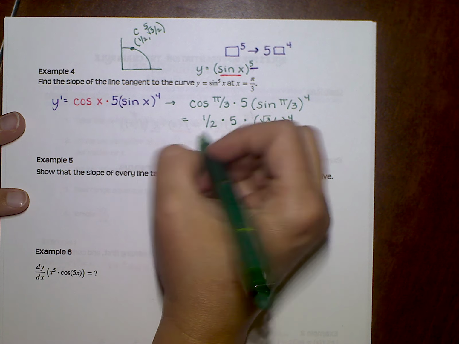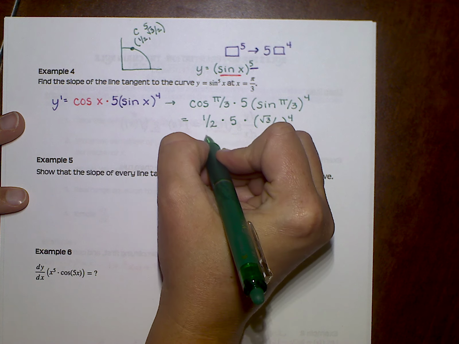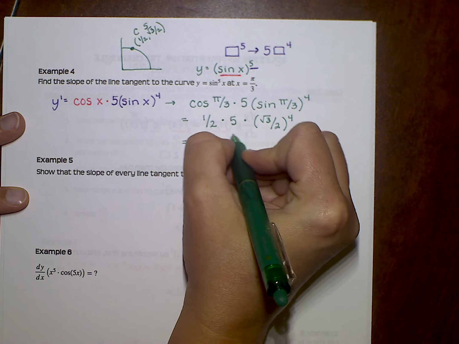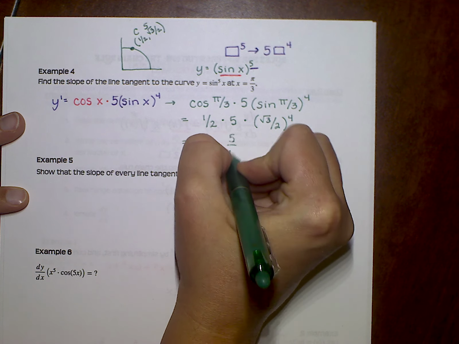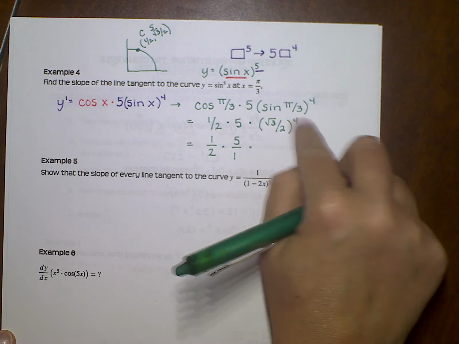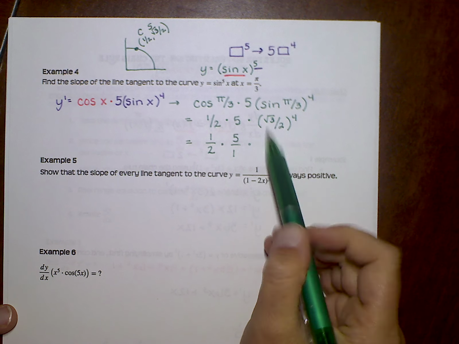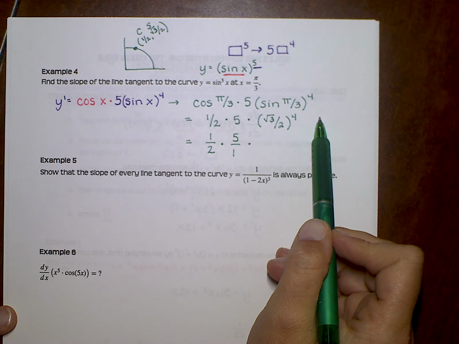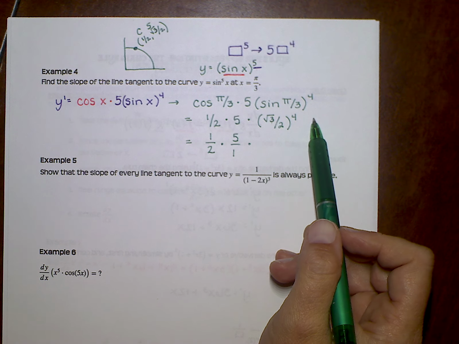So let's do some math magic here. 1/2 would be 1 over 2. I'm going to take the 5 and write it as 5 over 1 because I think that'll look more reasonable in this next step. And now let's talk about how to raise this thing to the power of 4. Just go slow here. Square root of 3 to the 4th power. Well, if I have 2 square roots of 3, that makes just a 3, right? Because that's squaring a square root.